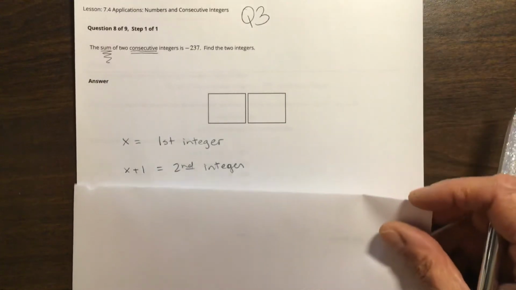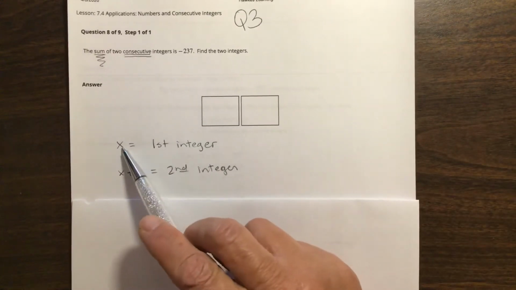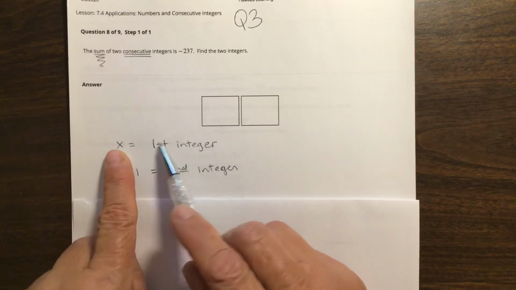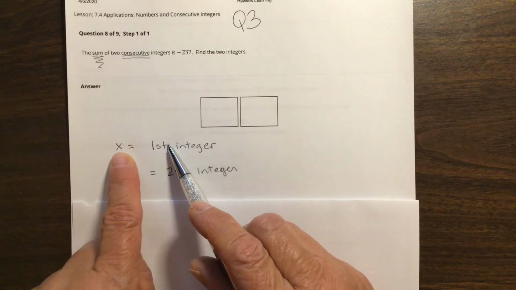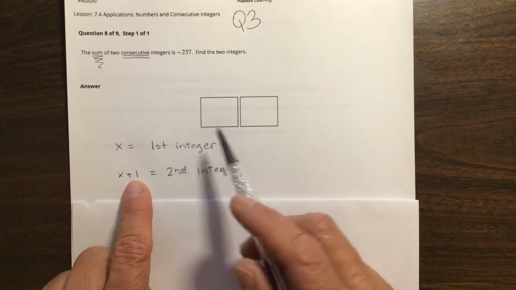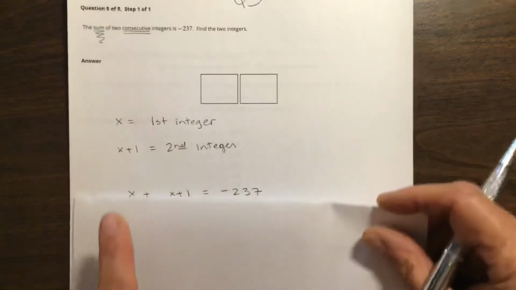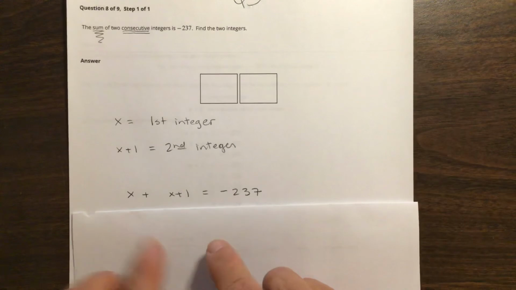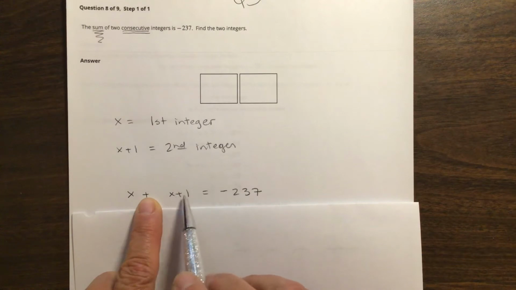So how we think about this is using some letter, some variable. That's our first integer. And then think about it. What do we have to do to this to get to the next number? We add 1 to it. So this will be our first integer, and this will be our second. And we will add those two together. Here's our first integer, and here's our second integer.